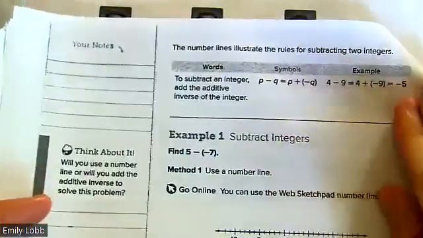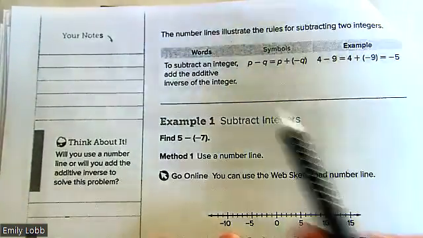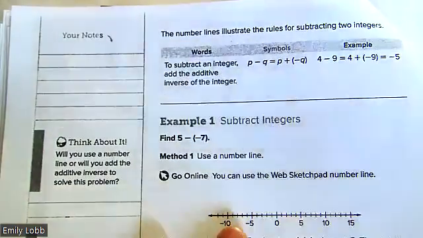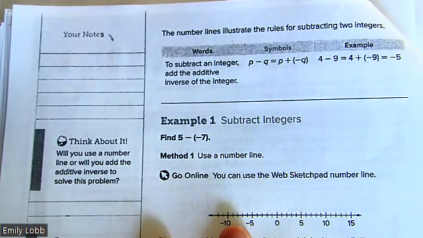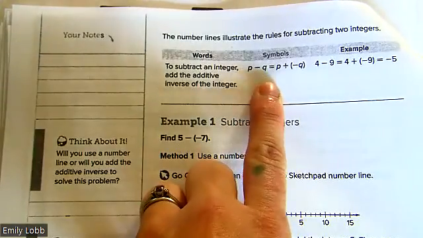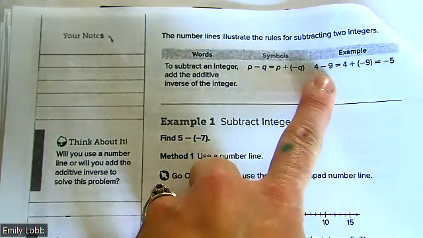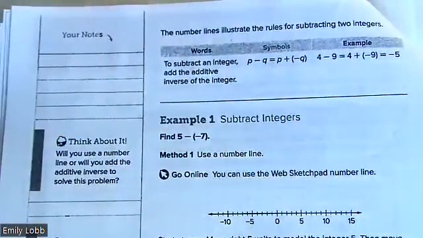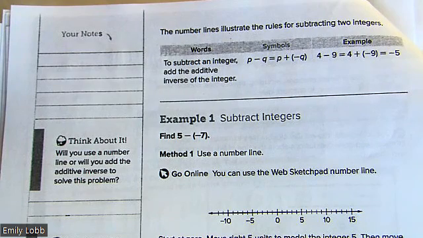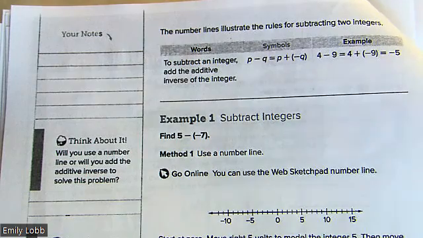Pages 139, 140. So the number lines illustrate the rules for subtracting two integers. To subtract an integer, add the additive inverse of the integer. So essentially, subtracting the number is the same as adding the opposite of it. So 4 minus 9 is the same as 4 plus a -9, right? So you don't have to know, but you can focus.